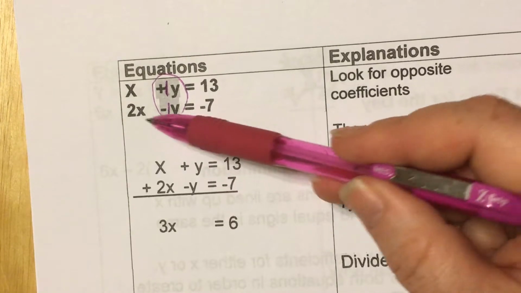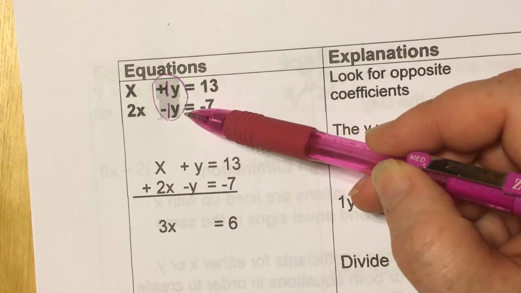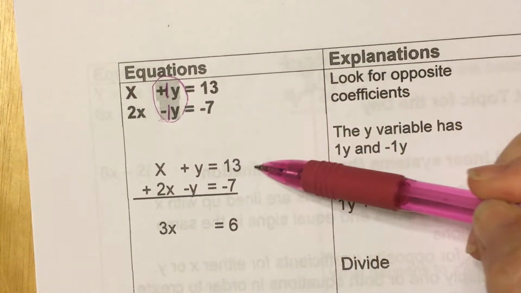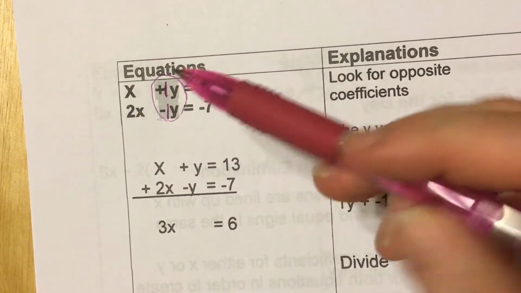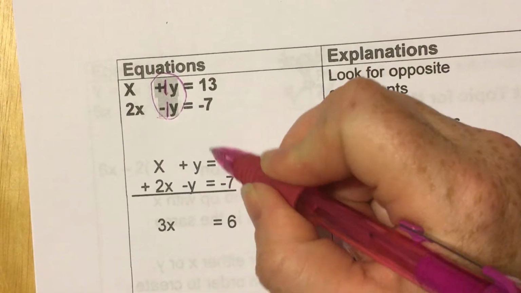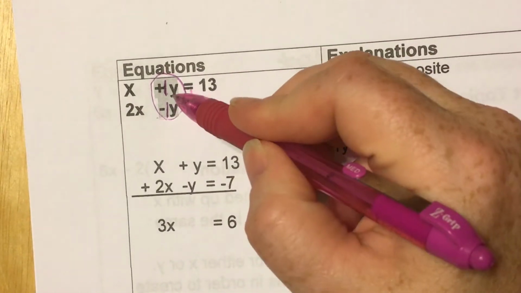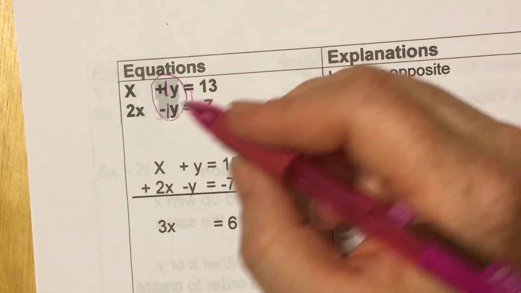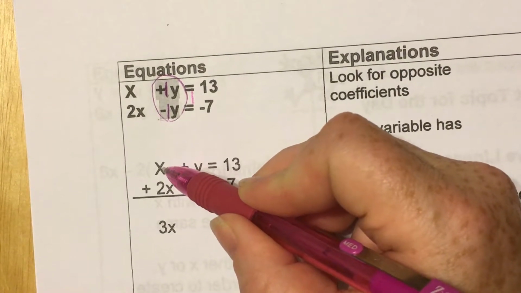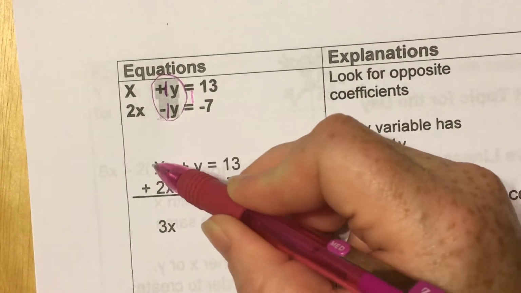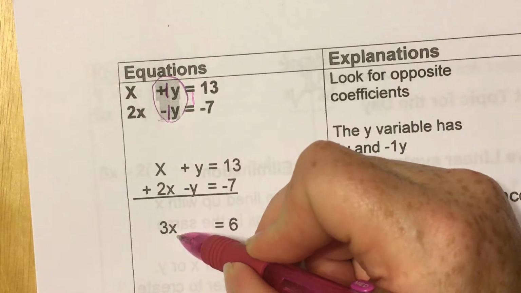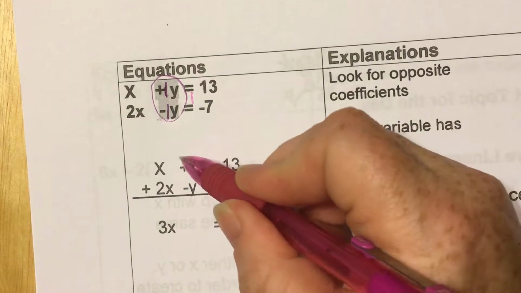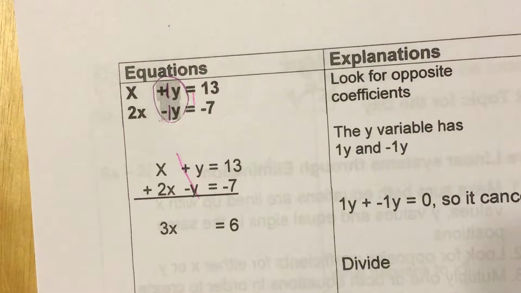It also doesn't matter if you get rid of your x's first or your y's first. But see here, the x has a 1 and then a 2. It's very important before you start this that your equal signs are lined up, your y's, your x's, and your coefficients. You have to almost have them in columns. So now when I add the two equations, x plus 2x is 1 plus 2, 3x. And 1y plus negative 1y is 0y, so that's canceled out altogether.